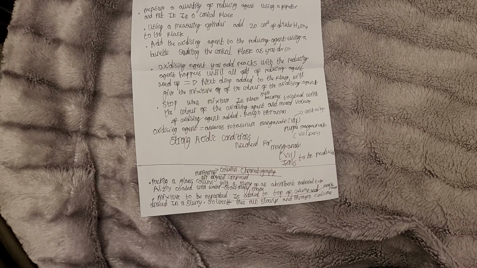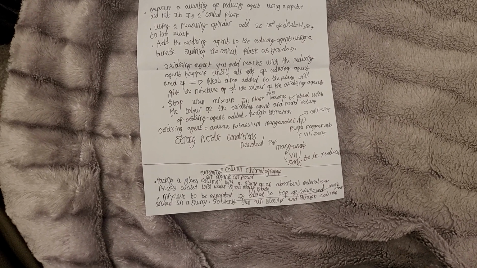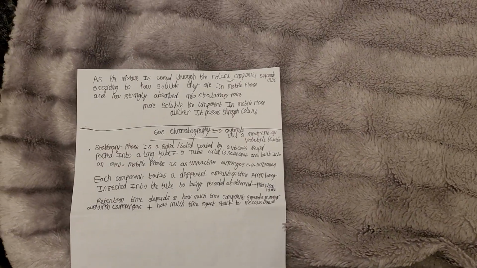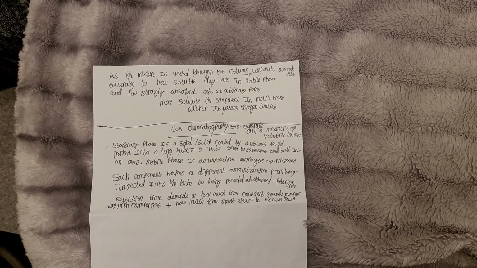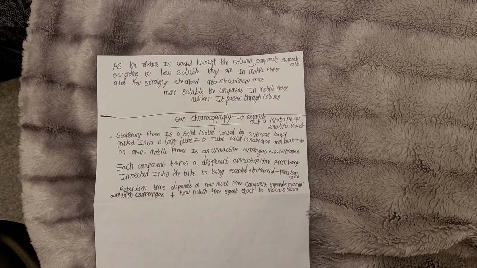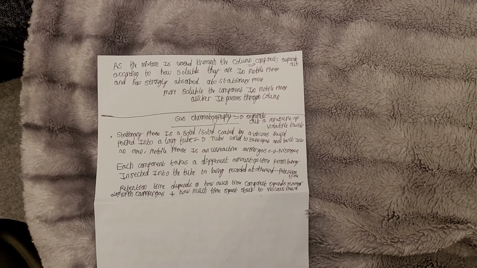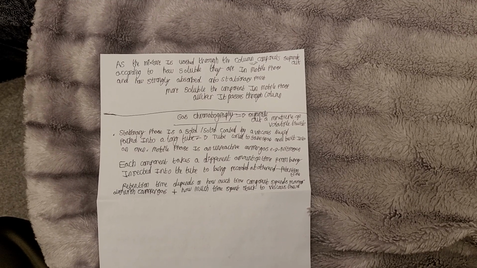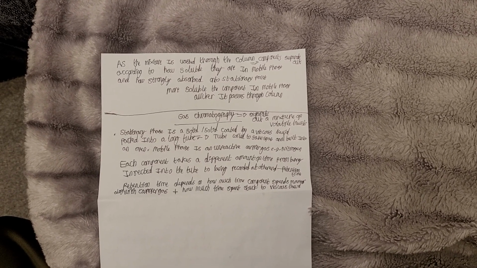And the solvent is then run slowly through the column, and this is the mobile phase. The solvent is the mobile phase. And then as the mixture is washed through the column, the components separate out according to how soluble they are in the mobile phase and how strongly they are absorbed into the stationary phase. The more soluble the component is in the mobile phase, the quicker it passes through the column.